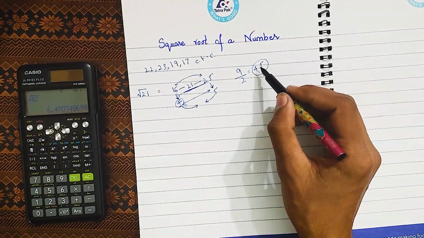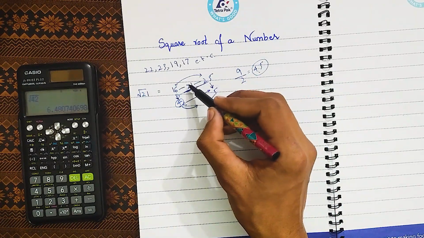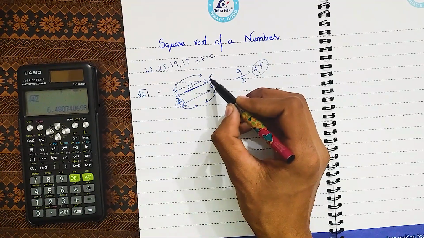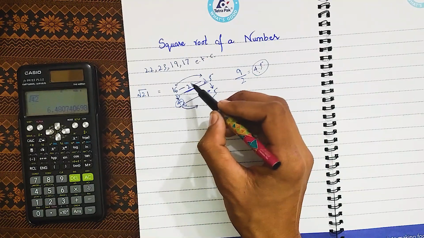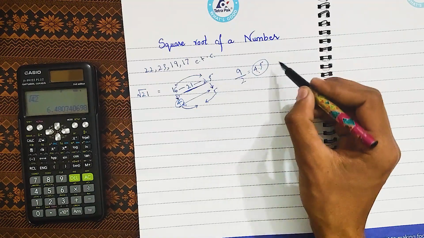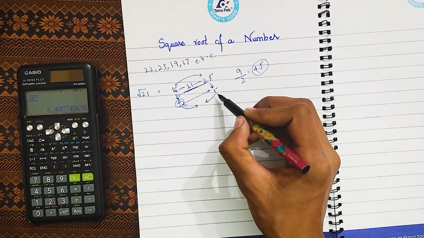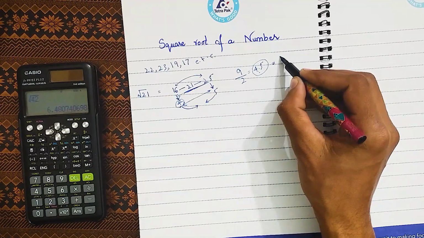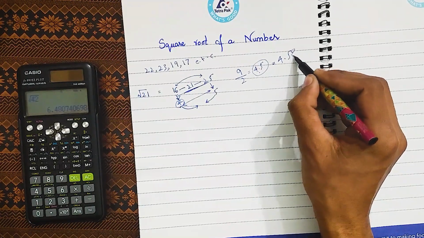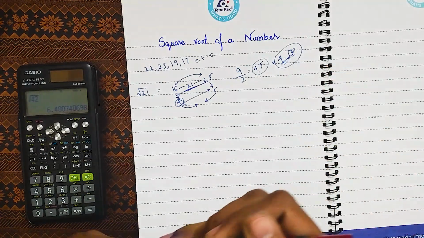Okay, if you want to be more specific, then we need to know which side our given number is closer to. So is 21 closer to 25 or is it closer to 16? It is very clear that 21 is closer to 25. So the square root of 21 is going to be more towards 5. So the answer is going to be like 4.58. This is the assumption, the approximate answer that we have concluded.